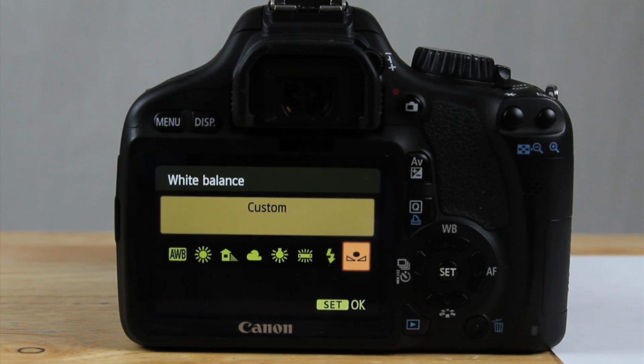You can also use what's called a Grayscale Card. If you type that into Google, you can learn a little more about a Grayscale Card. I actually don't have one sitting around me right now, but you can also use a Grayscale Card to help get your white balance right as well.